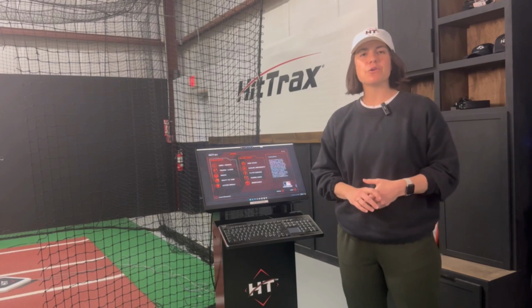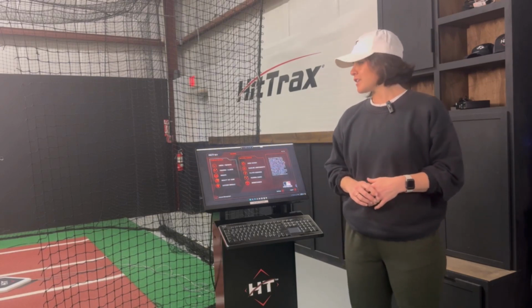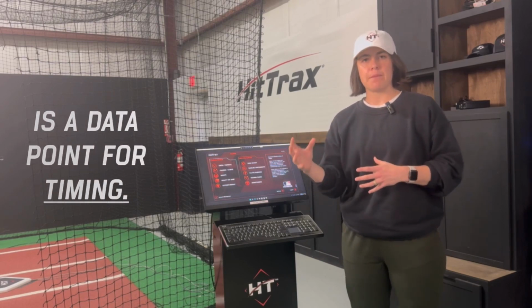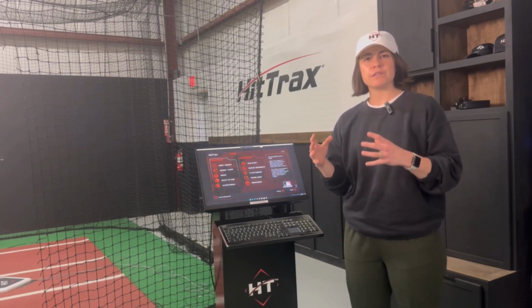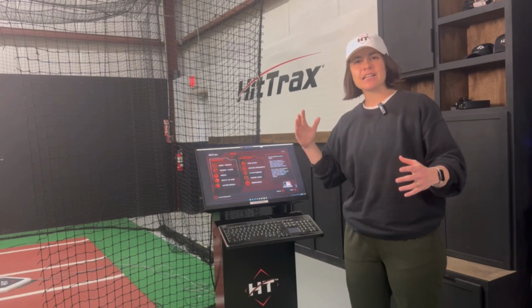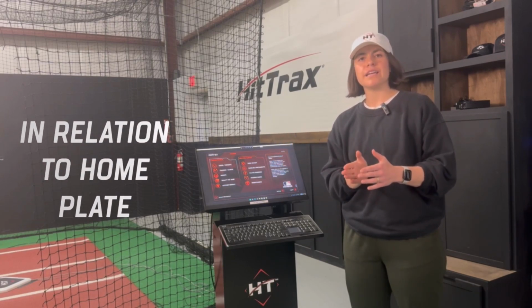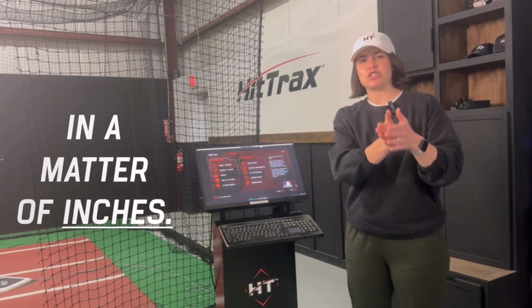In this video, we're going to be going through the point of impact report. Now, the point of impact feature in HitTrax is a data point for timing. So it's a visual in real time of exactly where the player is making contact with the ball in relation to home plate within a matter of inches.